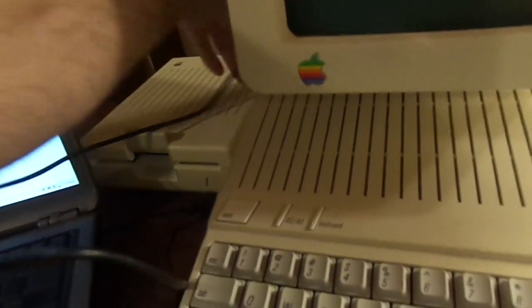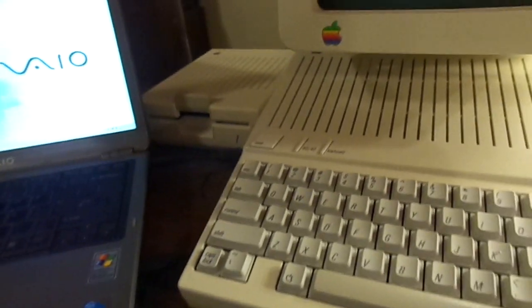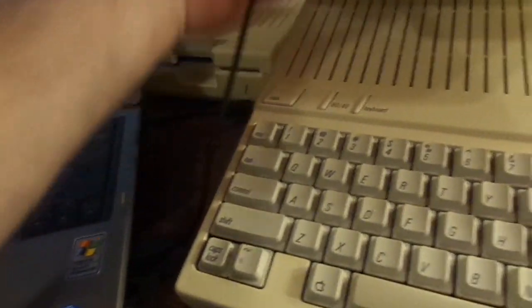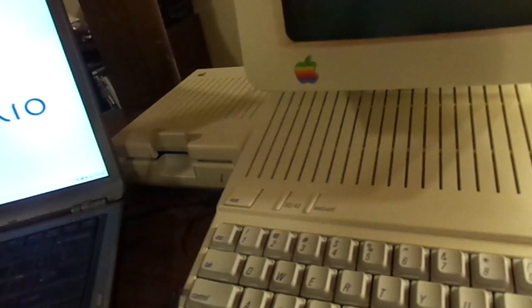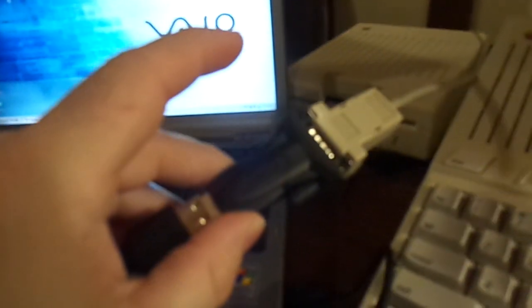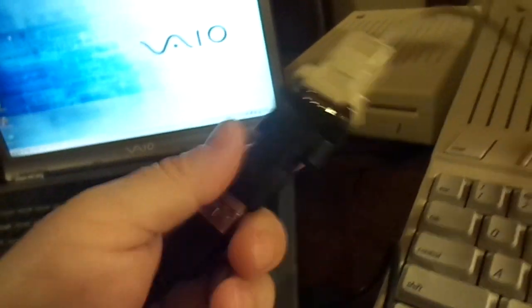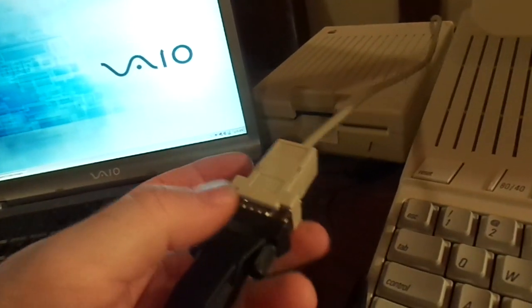But basically, you need to acquire or build a null modem cable that converts to, in this case, a 9-pin serial. The second thing you need is a USB COM port, if your computer doesn't have one. This USB COM port and this cable are both available from a company called retrofloppy.com.